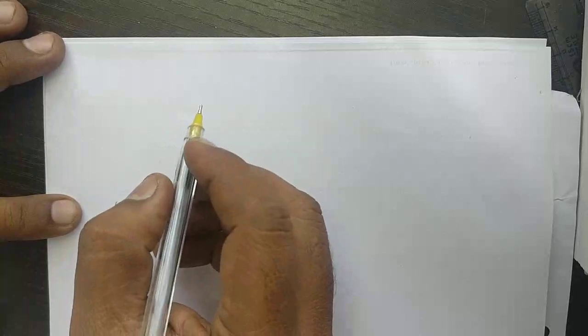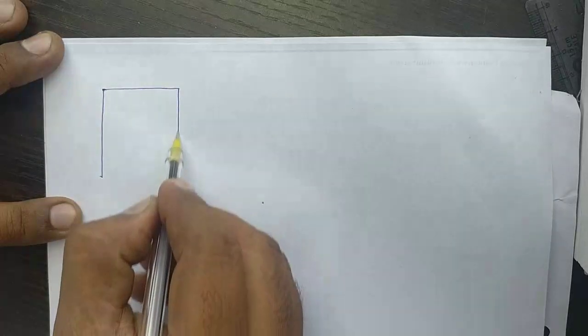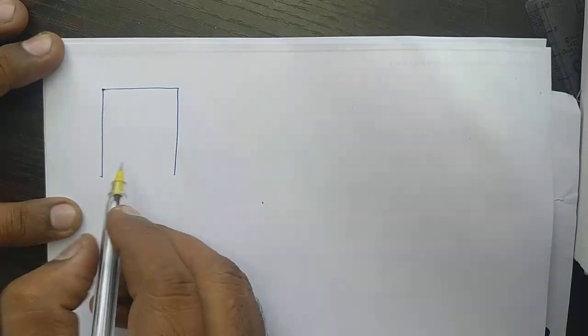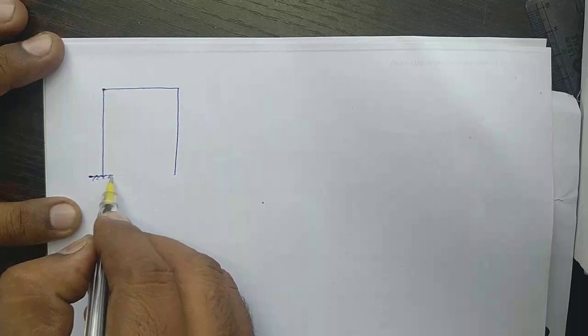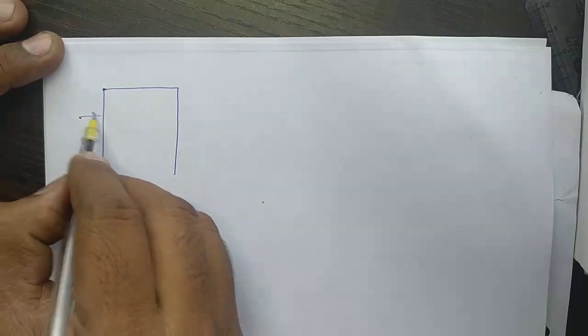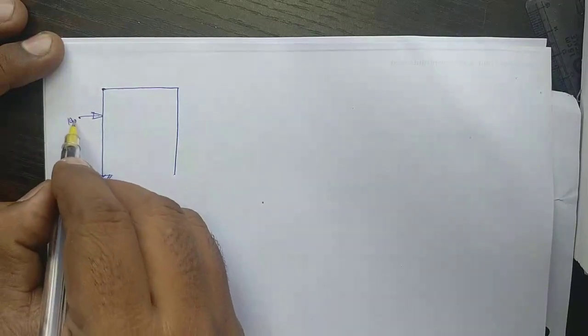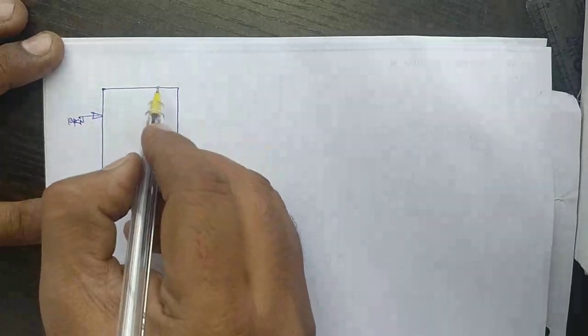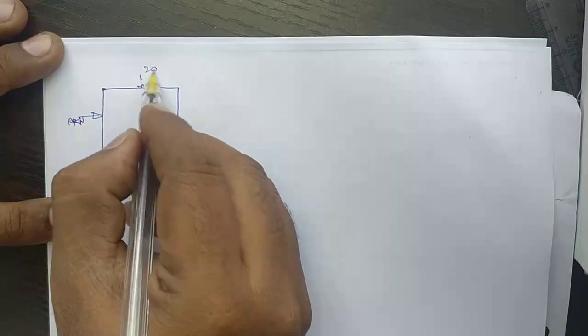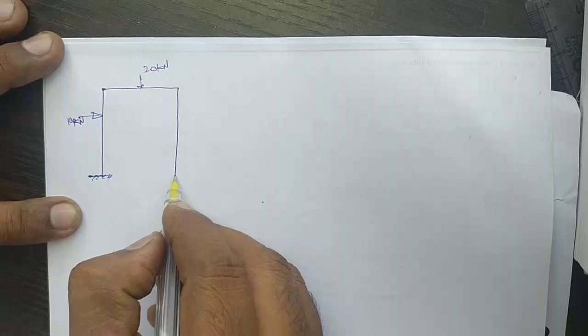Now I will start the problem here. So first we have to find out the downward deflection. It is 10 kilonewton and it is 20 kilonewton at this point.